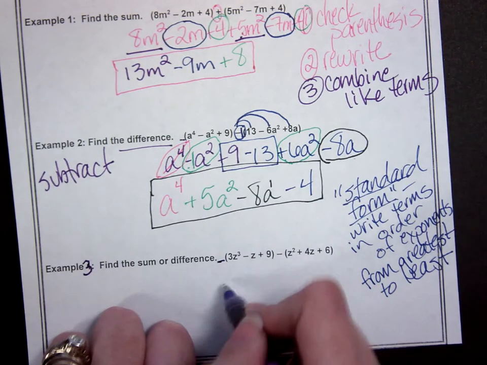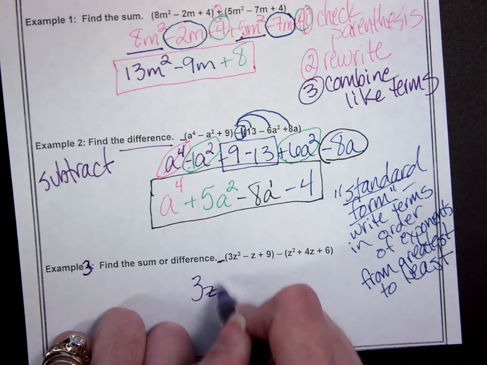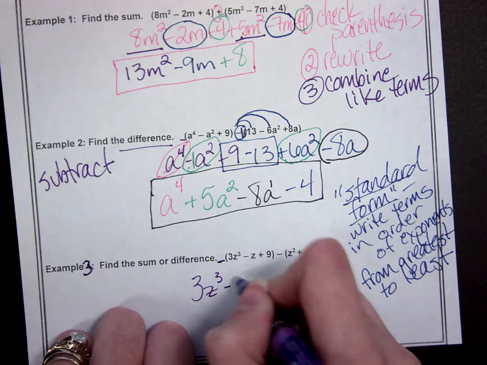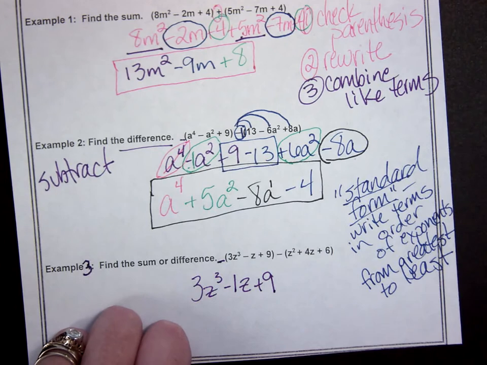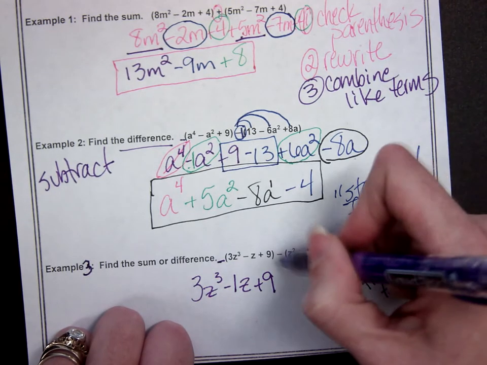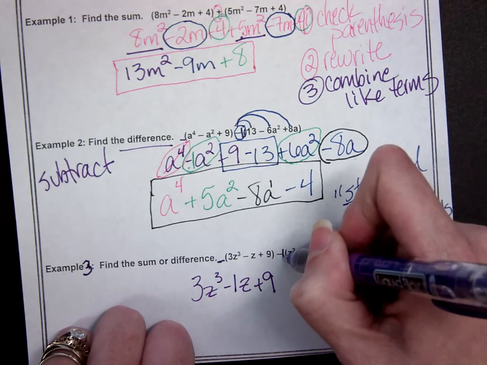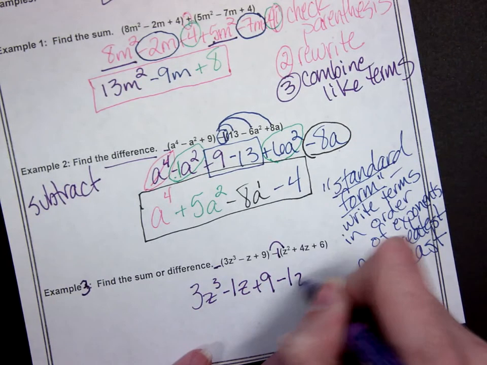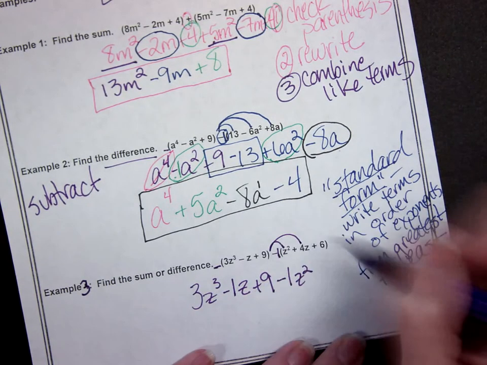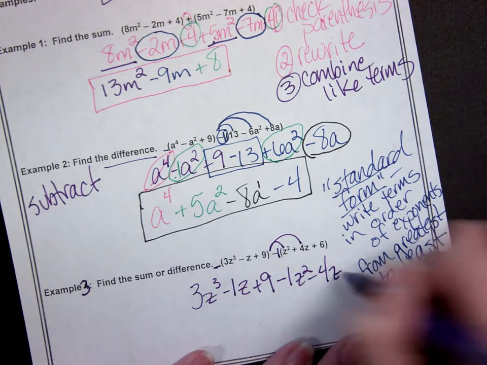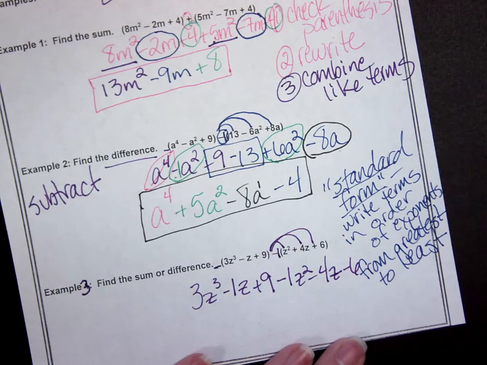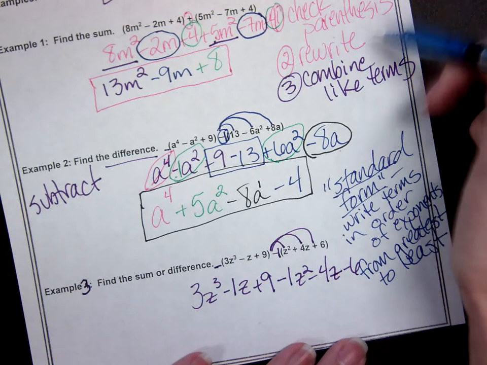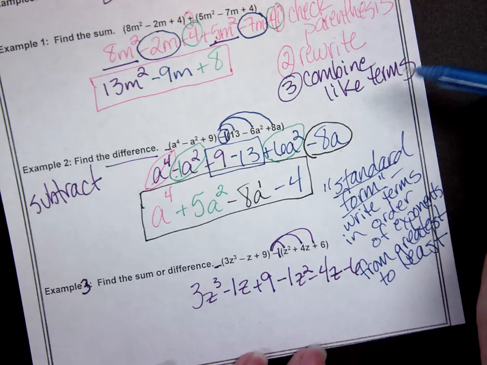No, so I can just write down 3z cubed minus, I'm going to put the 1 with the z, plus 9. But there is this minus here, so we're going to treat that like negative 1 and write minus 1z squared minus 4z minus 6. We've done the rewrite. We're ready to combine like terms.